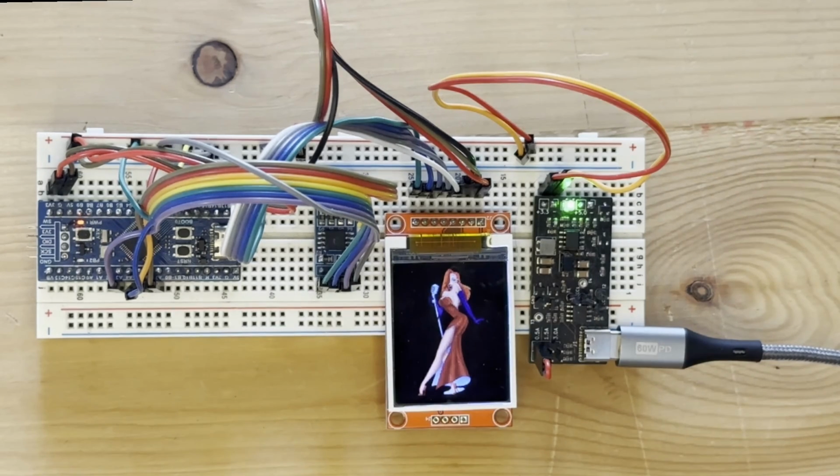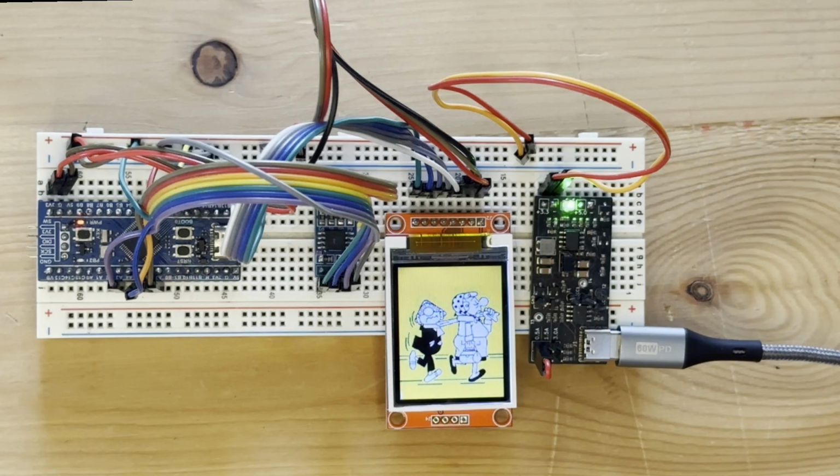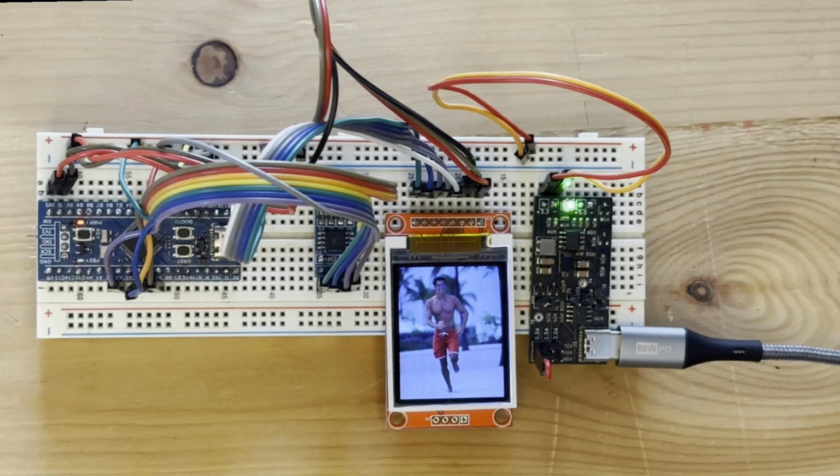your girlfriend, or if you, like me, have to show the picture of your wife, and obviously the same is for boyfriends and for husbands.